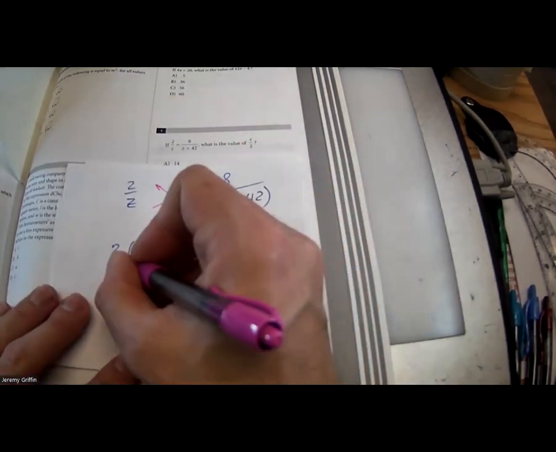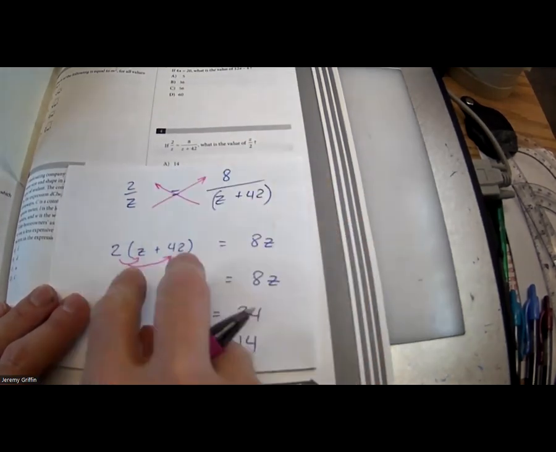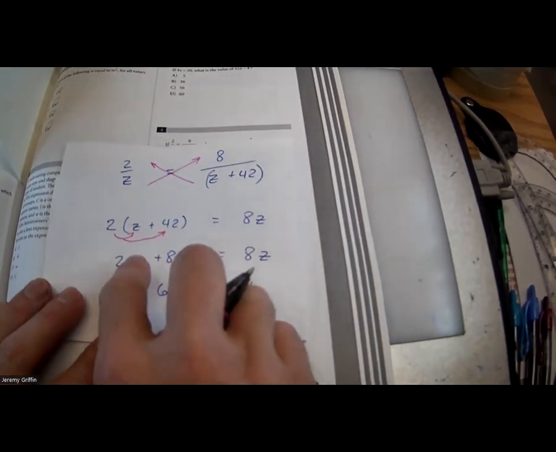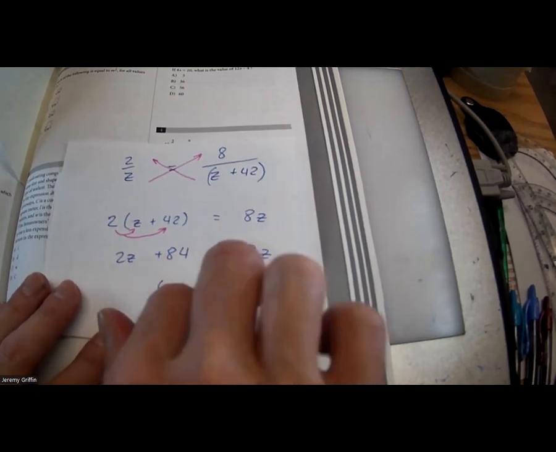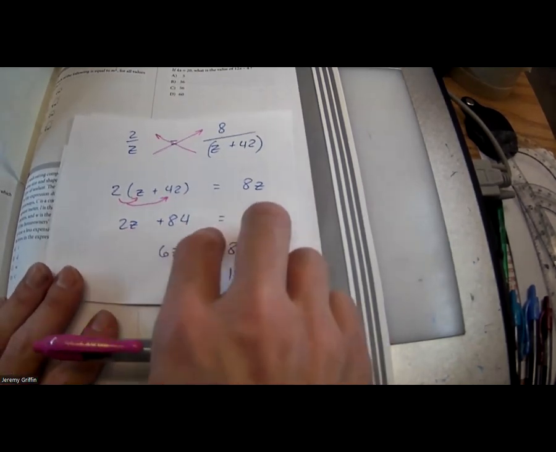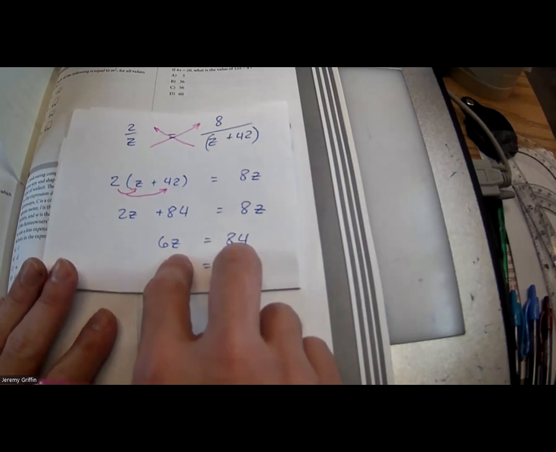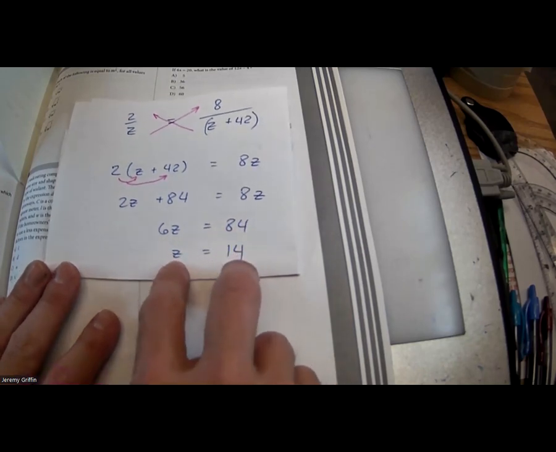Okay. Then you have to distribute. So distribute those 2. It applies to both the z and the 42. So that's 2z plus 84 is equal to 8z. Right? Subtract 2z over, it gives you 6z is equal to 84. Divide both sides by 6. So z itself is 14, right?